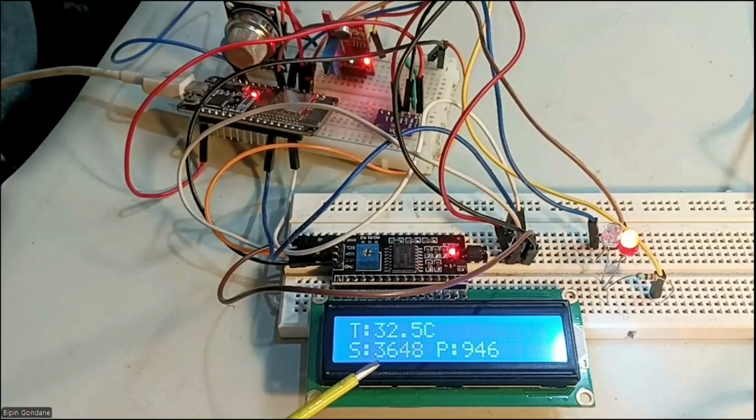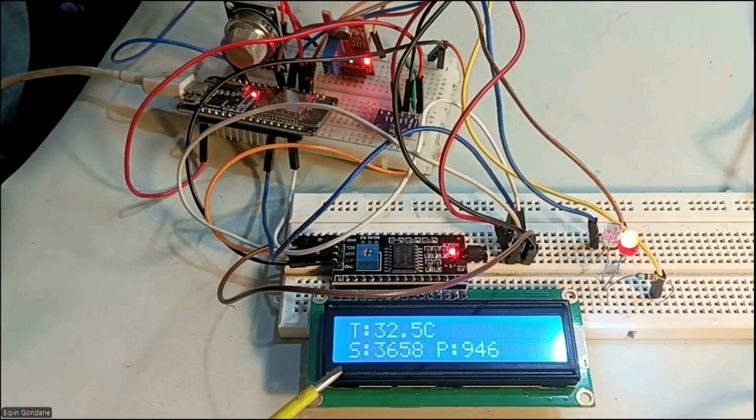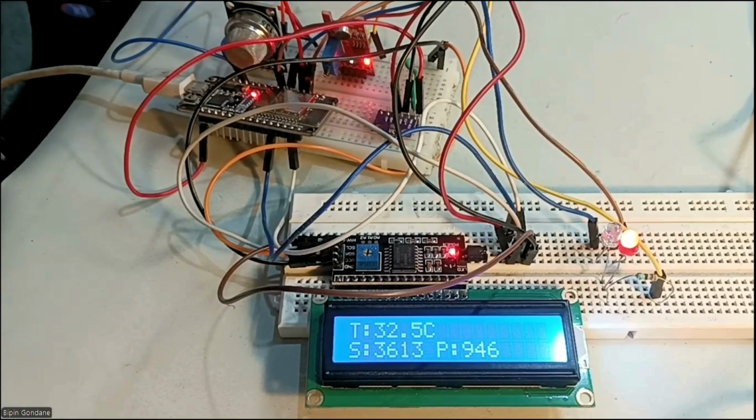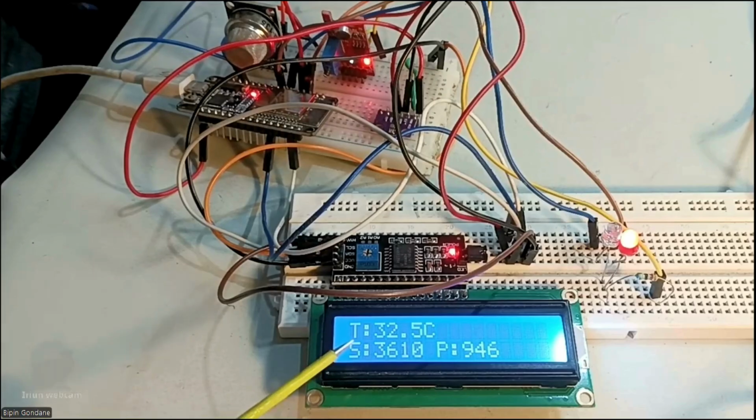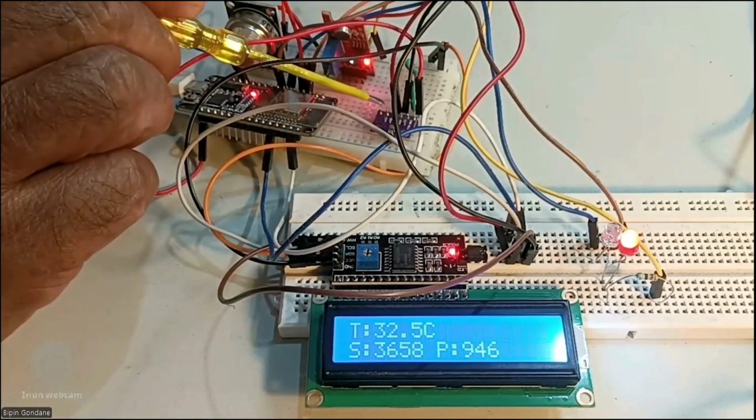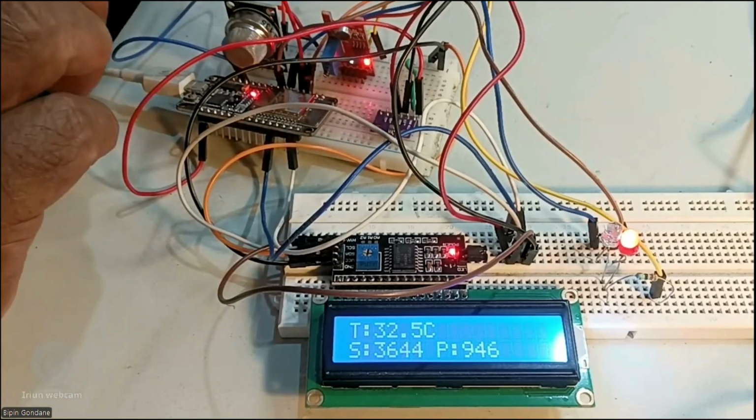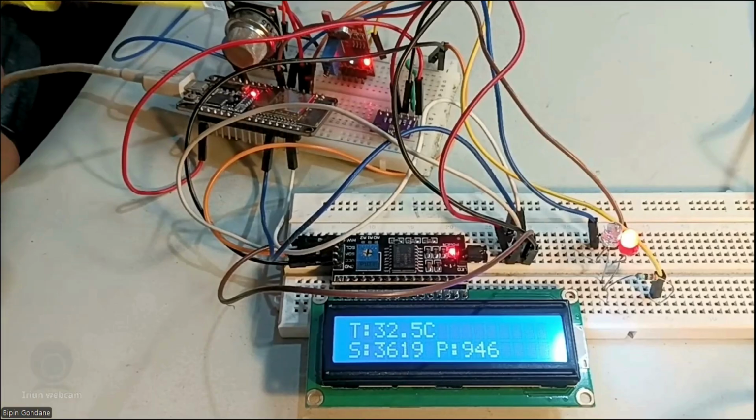Just for this purpose, I'm showing you. The same thing will happen with the gas, and the same thing will happen with the temperature. So whatever threshold value you give, according to that, the things will change. The only difference is I've used an I2C display over here, and an I2C based BMP280. The sound sensor is analog. This is also analog.